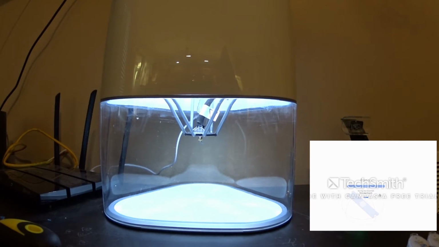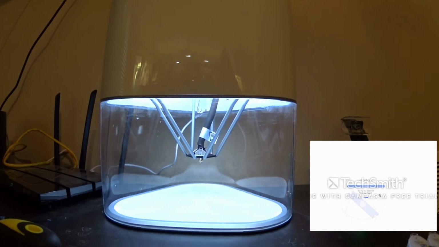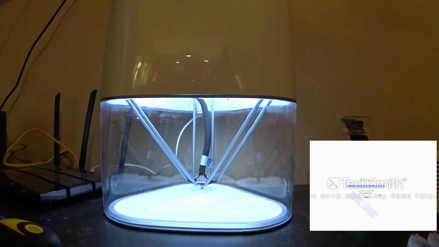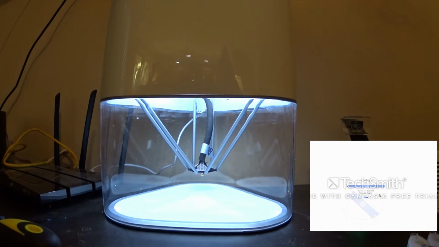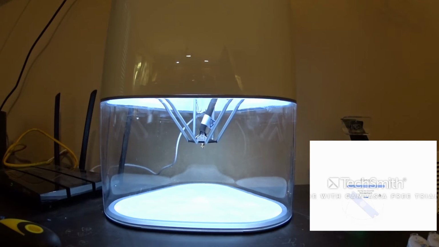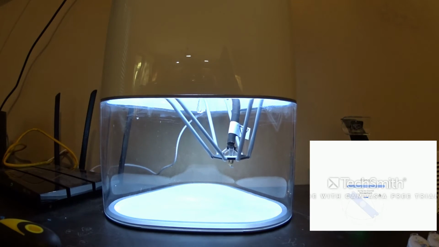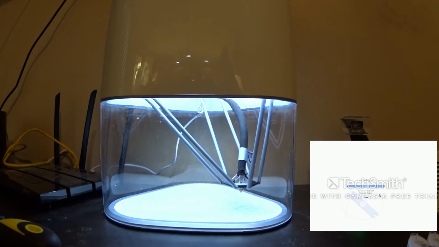It looks like they lightened it up as well. In the previous version, you could hear the build plate deform, but in this version it actually seems like it's doing a little bit better, so it might actually work. I'll let the print start and then we'll see.